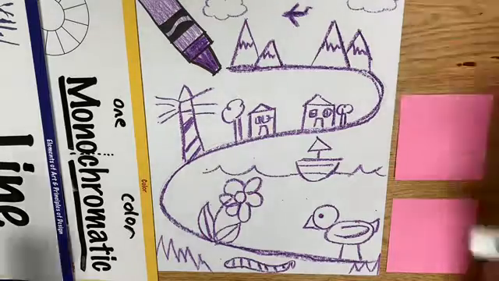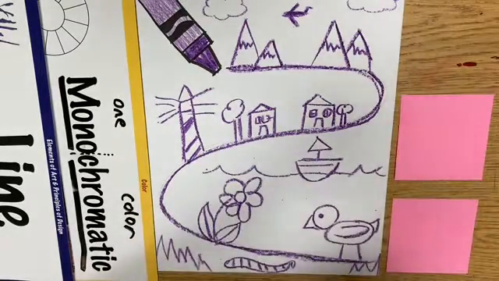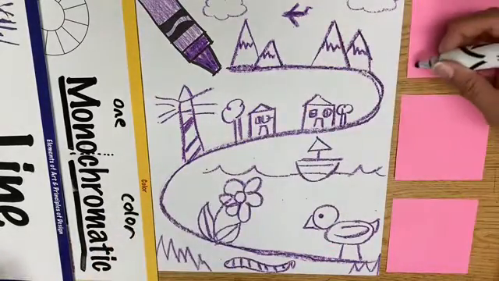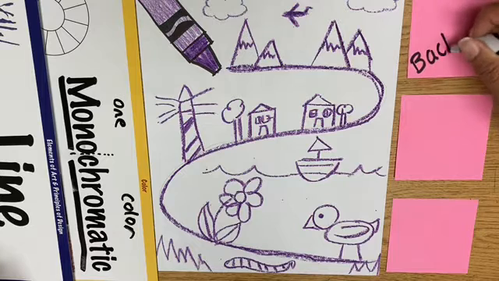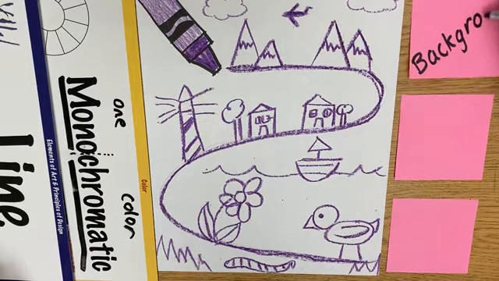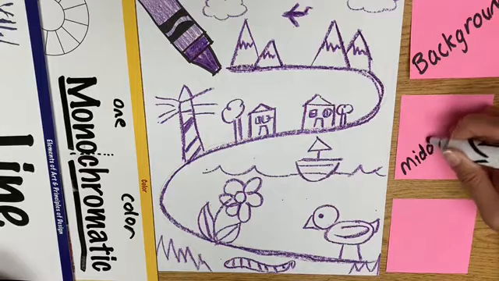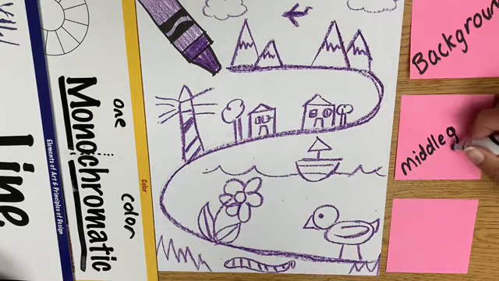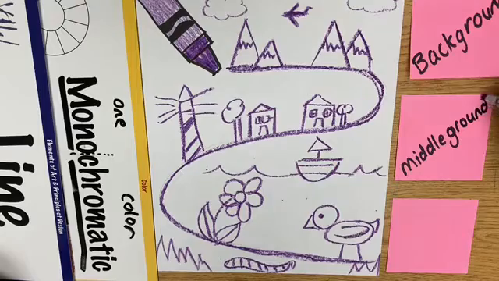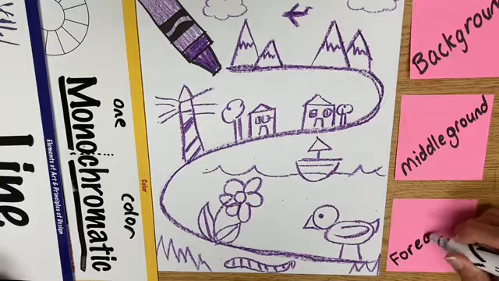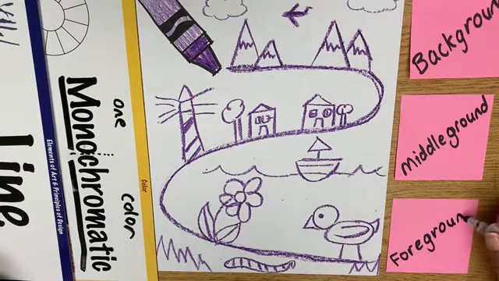Oops, ran out of space. Things that are far away from us and look small relative to what they actually are sized. So we know mountains are big, but they look small when they're really far away. Middle ground are medium sized, and they're kind of the halfway point far away from us. Foreground are things that are really close to us, and they look really big.